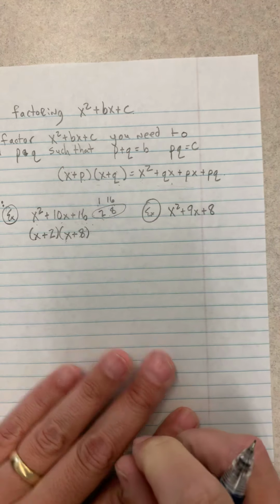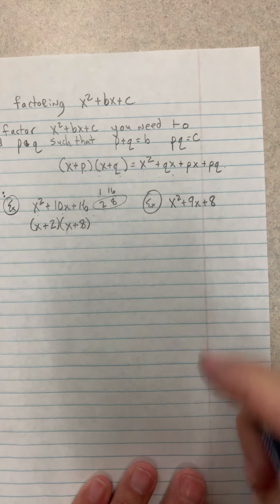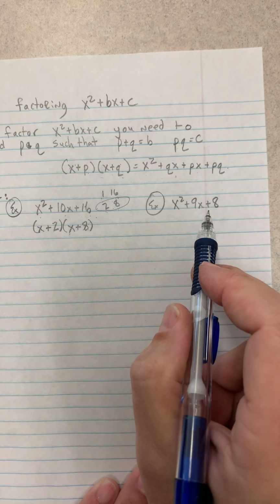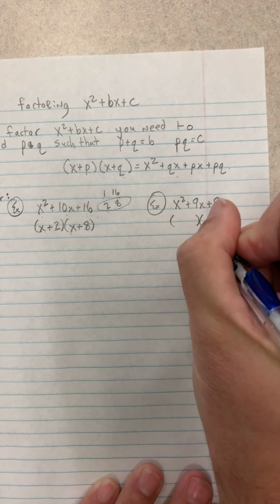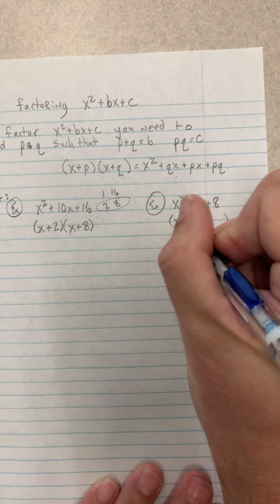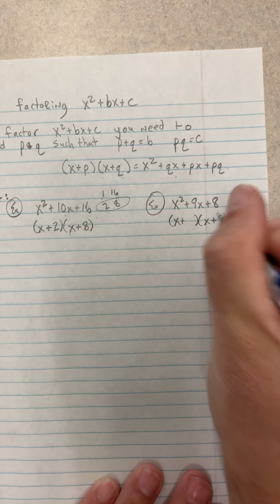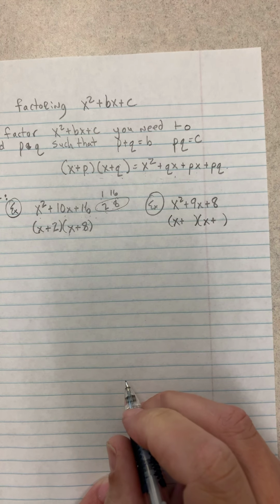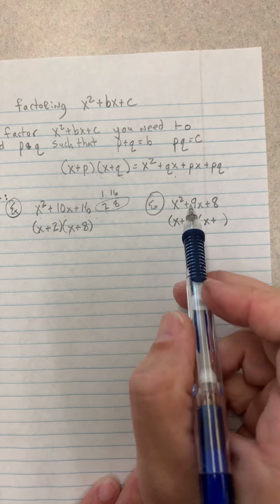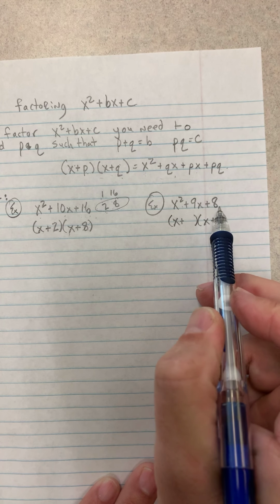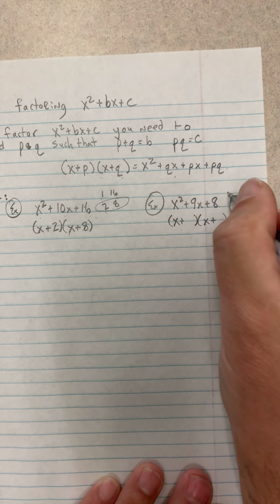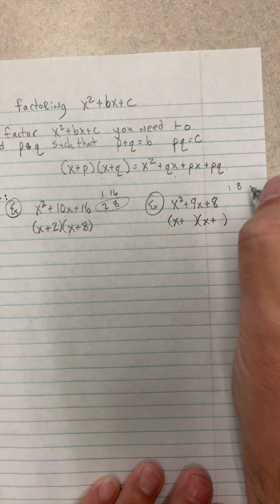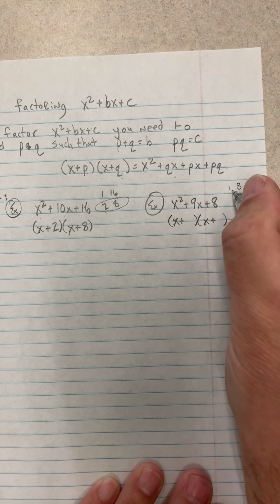X squared plus 9x plus 8. It's all addition in here, so I know my binomials are going to be all addition. This is going to be x plus something, x plus something. I know that because these signs are all positive. Factors of 8 that when added together give me 9. 1 and 8. 1 times 8 is 8. 1 plus 8 is 9.